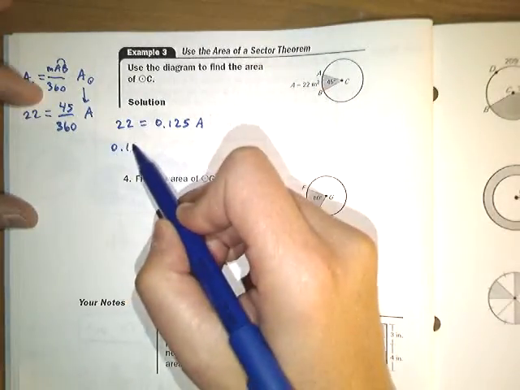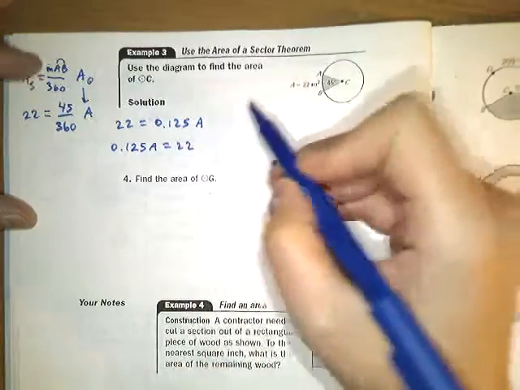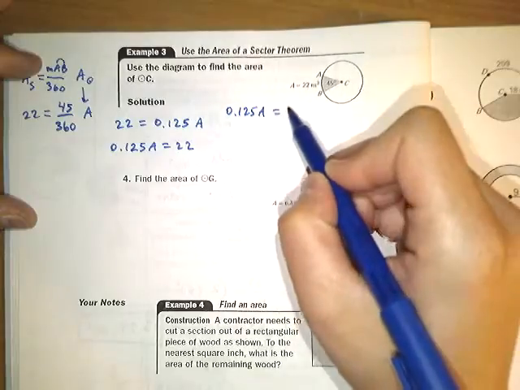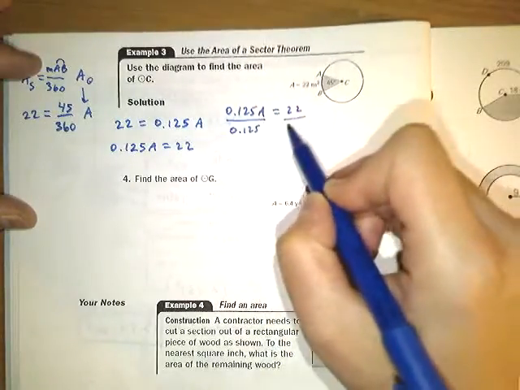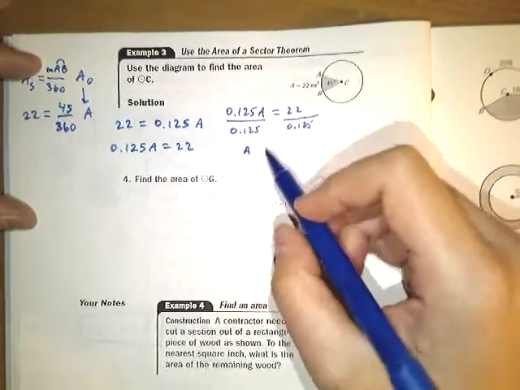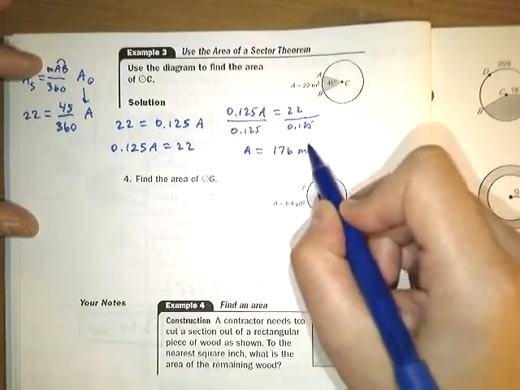And if I flip that around, I'm going to divide both sides by the 0.125. Then the area of the circle ends up being 176 square meters.